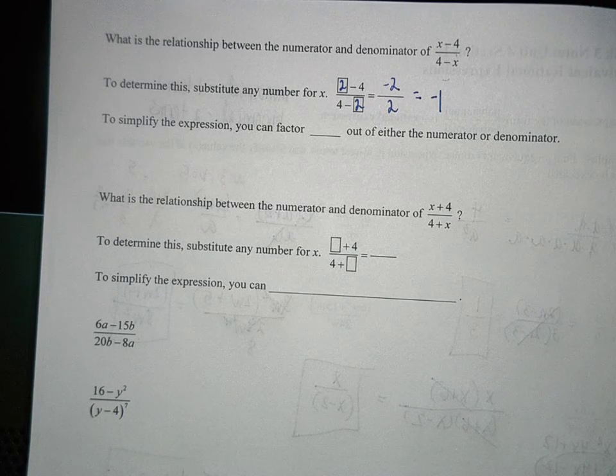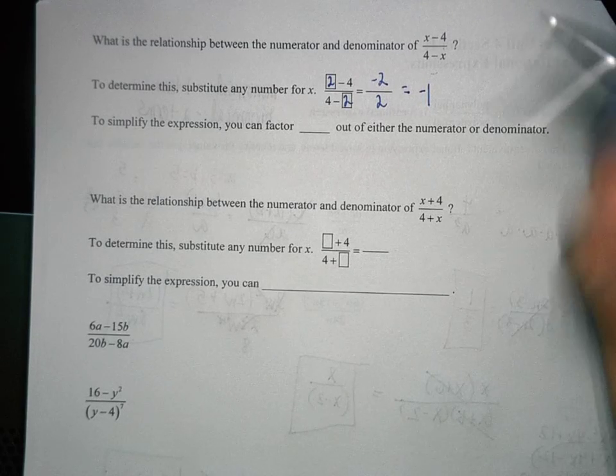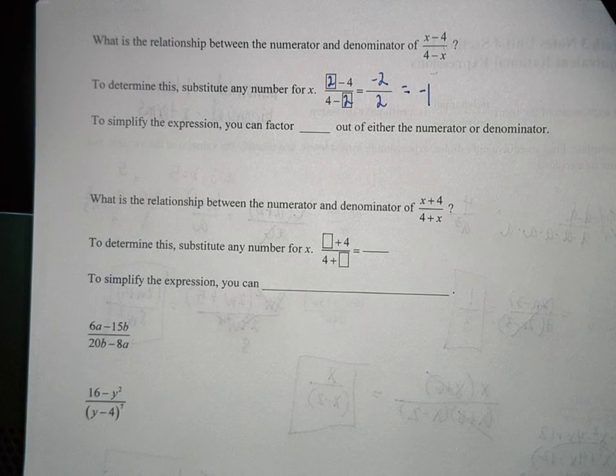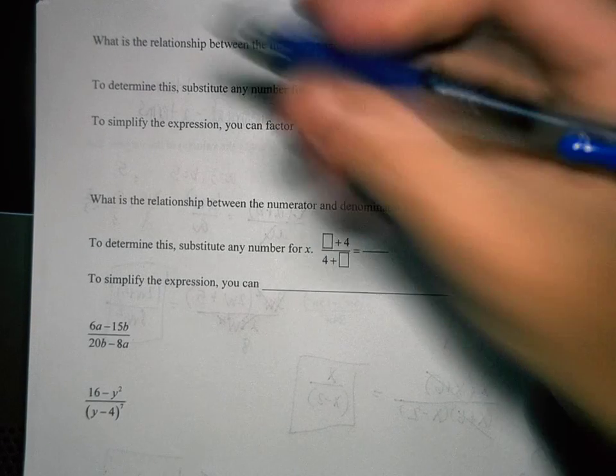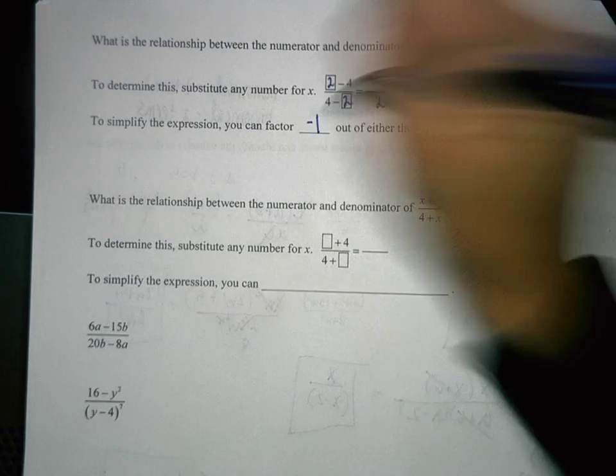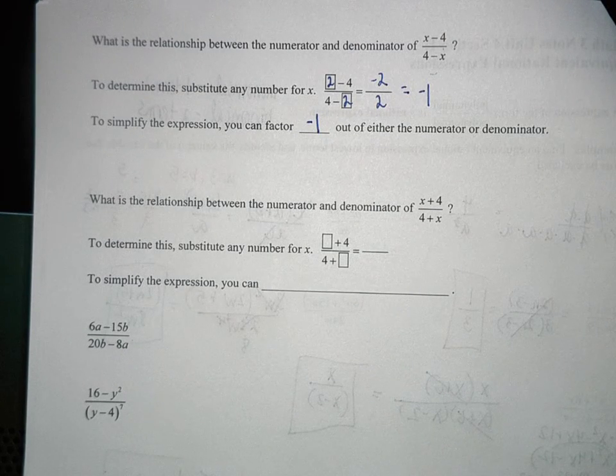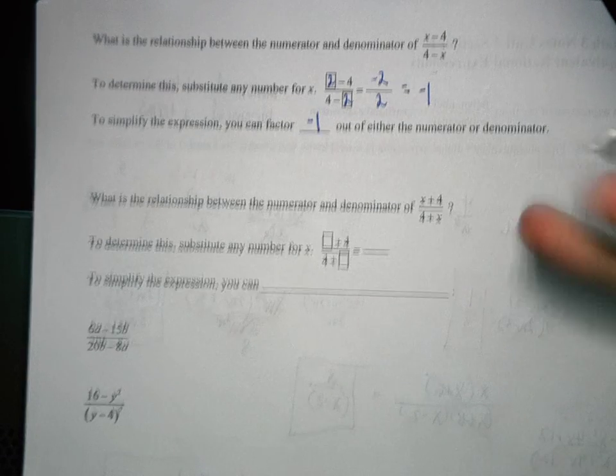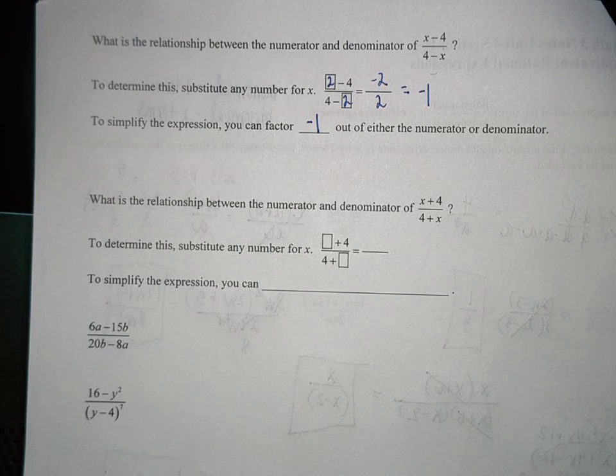And so when you're factoring to simplify the expression, and we did talk about this back in Unit 3, you can factor out a negative 1 out of either the numerator or the denominator to end up making them so that they are like terms and can reduce.